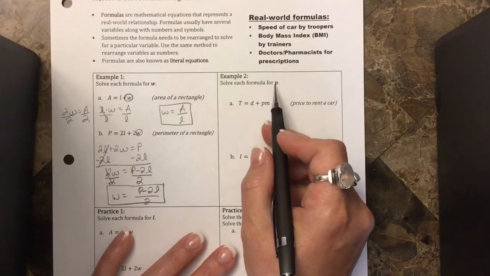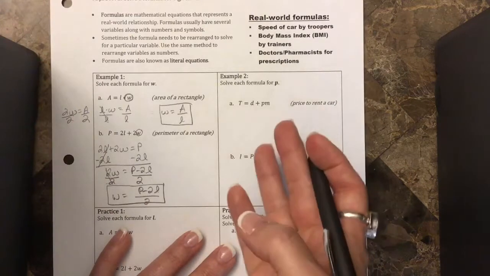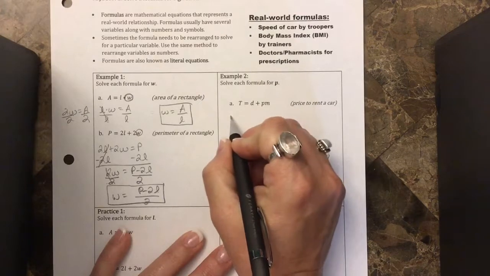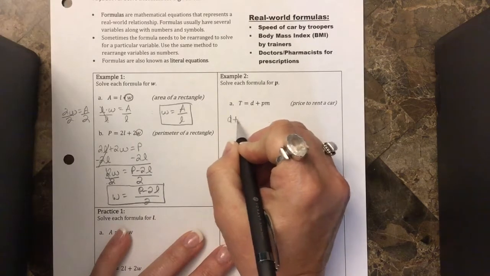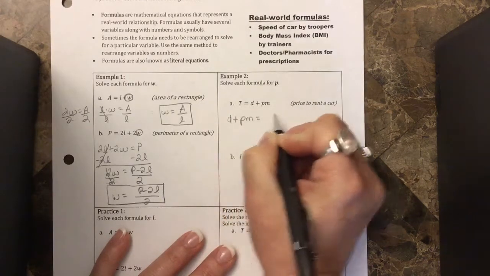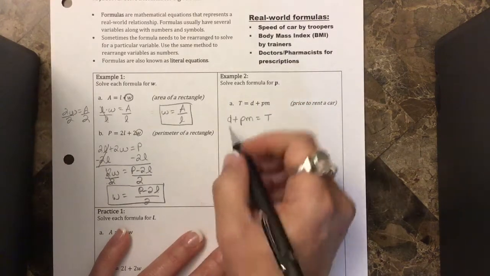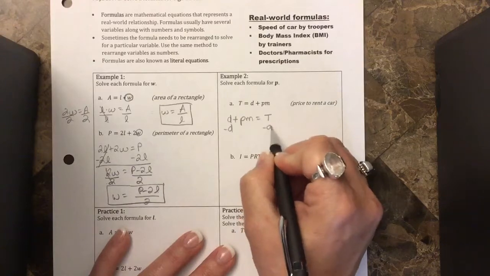All right. So we want to solve it for the mileage, how much they're charging. Maybe they gave you the bill and you're trying to work backwards to see what they charged you. So I'm going to put D plus PM on the left, because the variable that I want to solve for, I want to be on the left. So I'm going to subtract D.